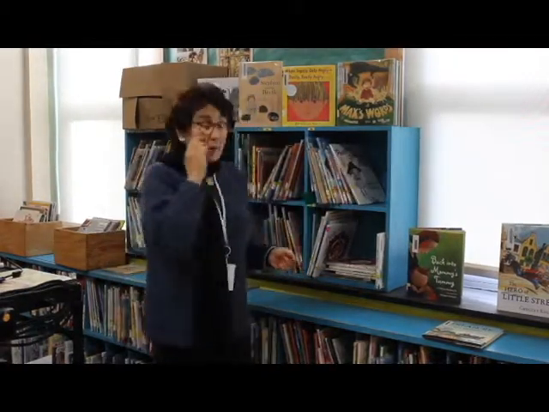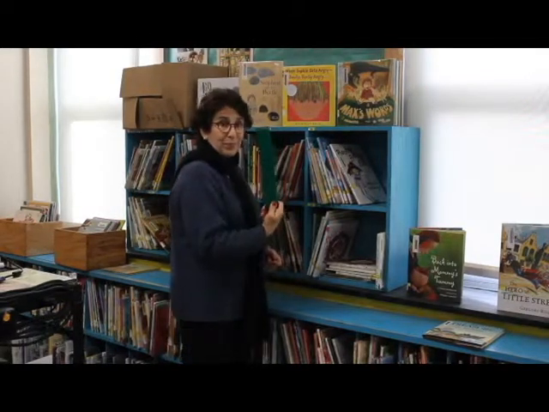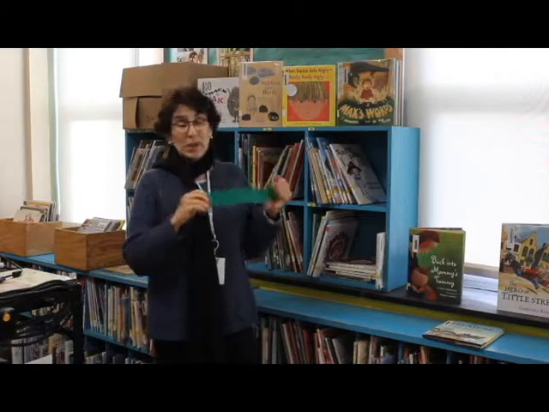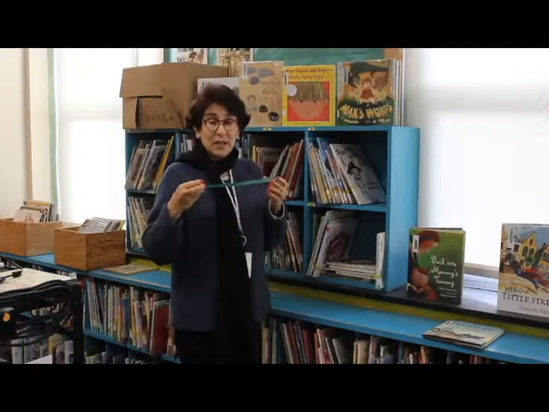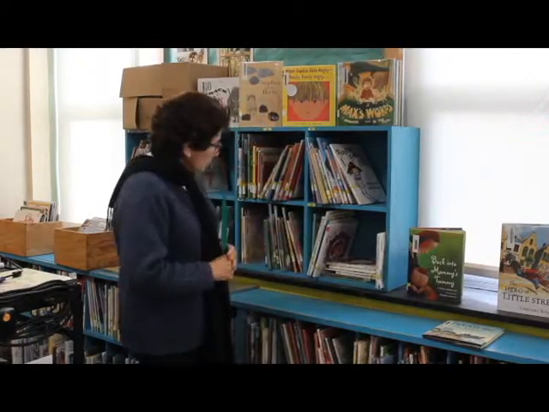Every once in a while, you'll come across something like this, where a student has forgotten to take out their placeholder. Just take out the placeholder. On the low blue shelves, you'll see a little container for it. Just put it right in there.